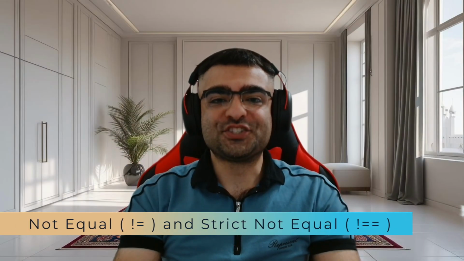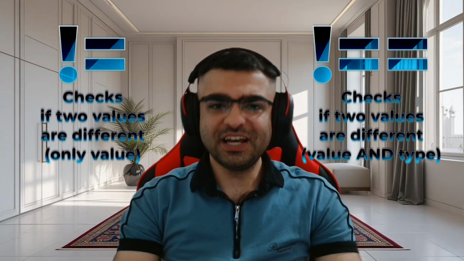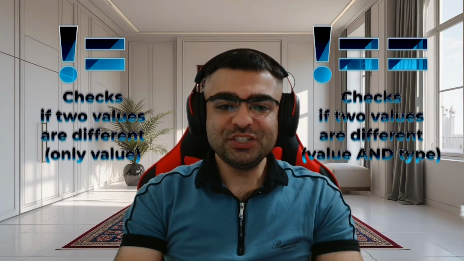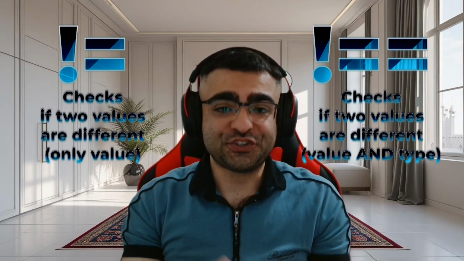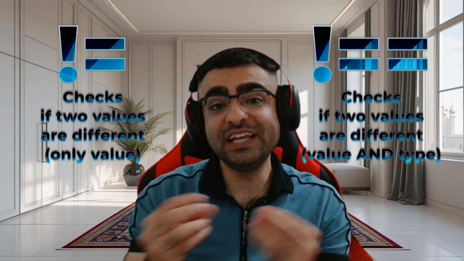Not equal and strict not equal. Same idea, but the opposite. Not equal checks if two values are different, again loosely. Strict not equal checks if they're really different, both in value and type.